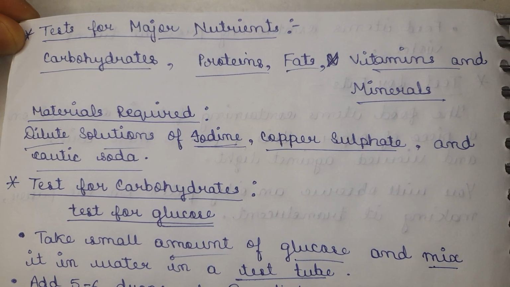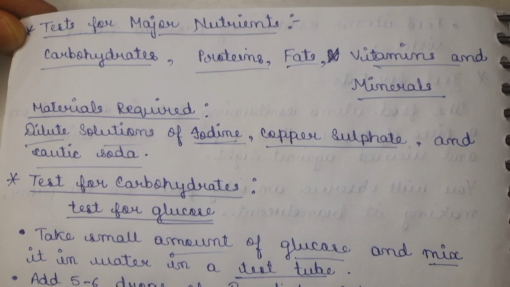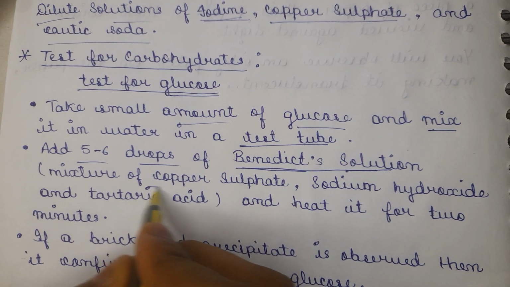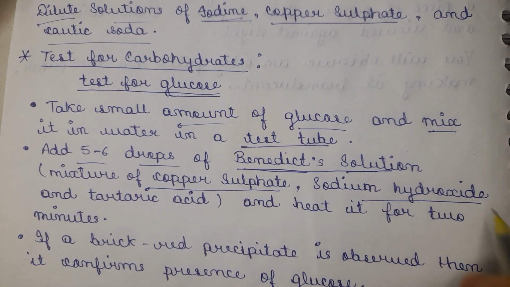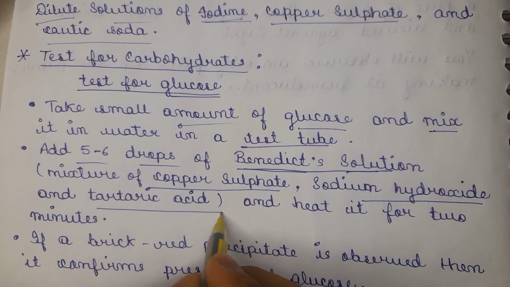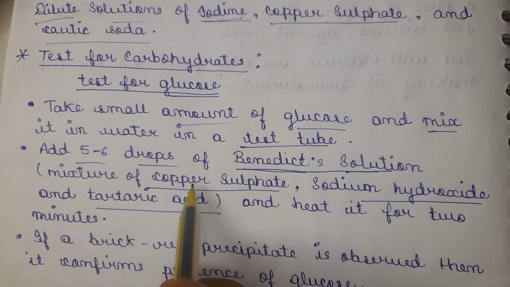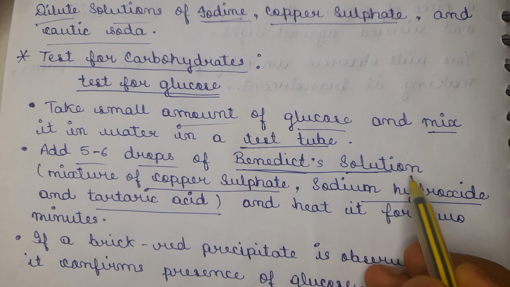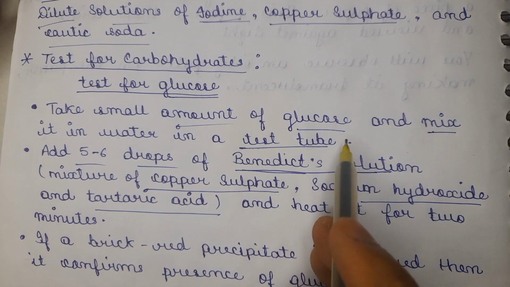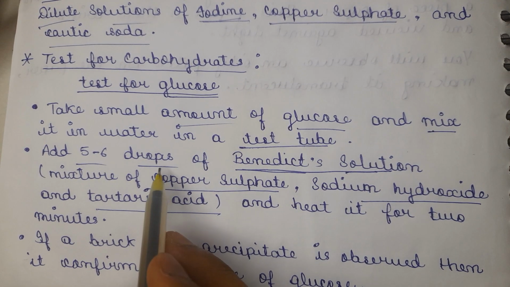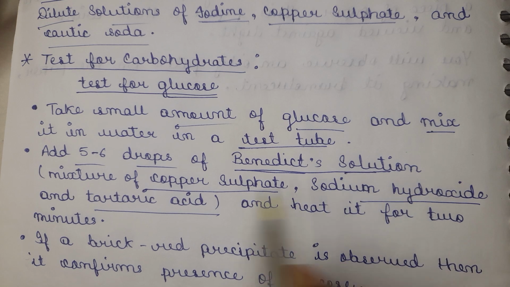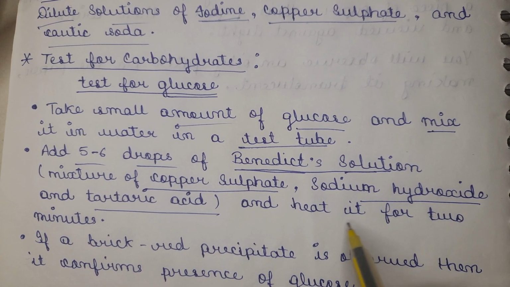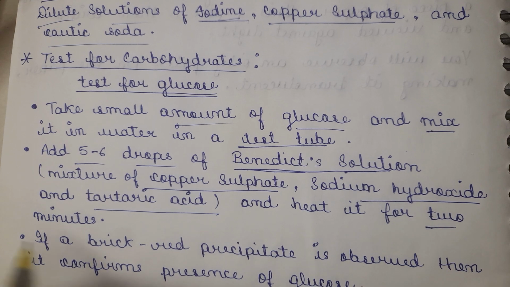So what is this Benedict solution here? Benedict solution is basically a mixture of copper sulfate, sodium hydroxide and tartaric acid. All these contained in one vessel make a Benedict solution. So in the glucose water we add 5-6 drops of this Benedict solution, and heat it for about 2 minutes.